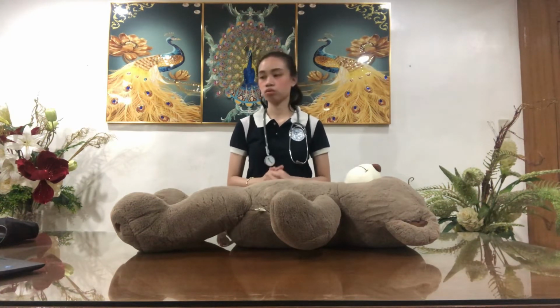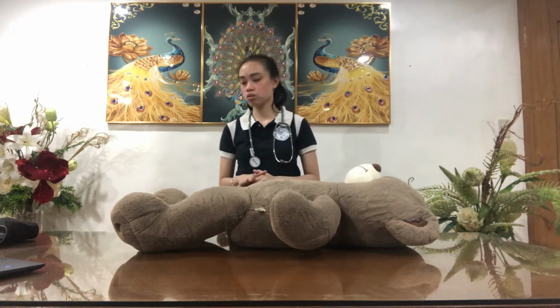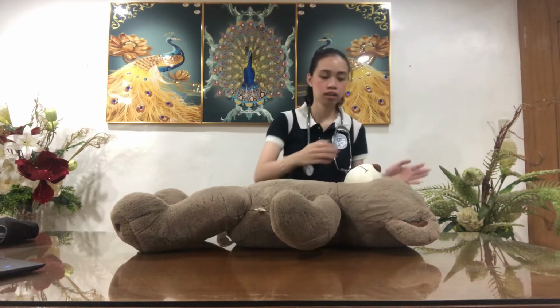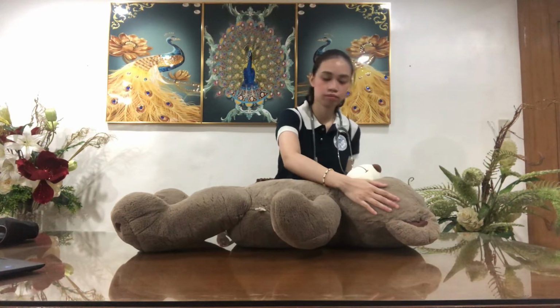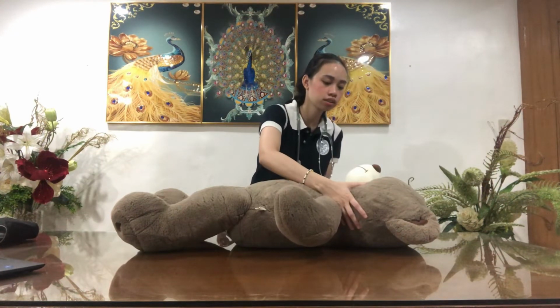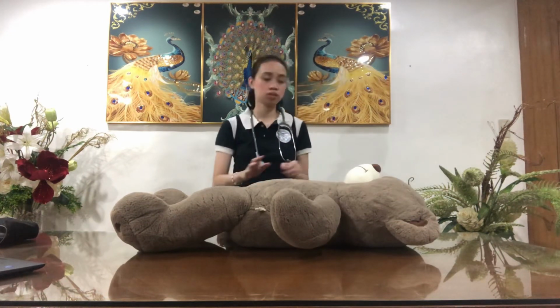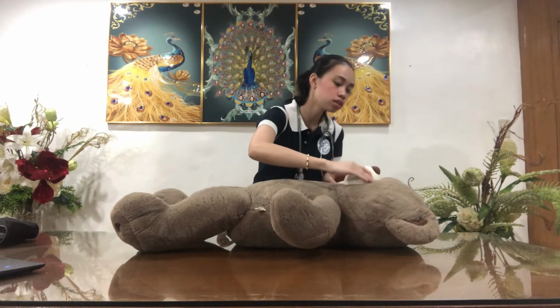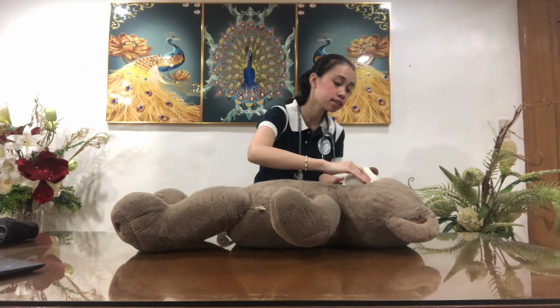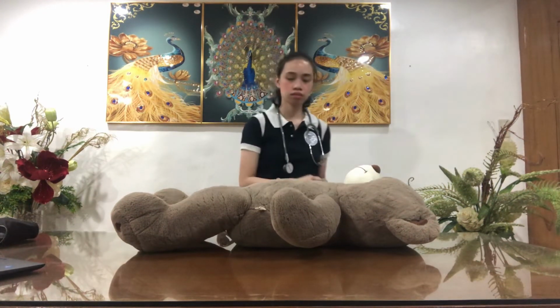Because of this, I will start assessing my patient from head to toe. I will also expose my patient and check for any possible injuries. I will first check the head to see if I can feel anything or if there are any abnormalities. We will also check the cheekbones and the eye socket, and then check the eyes to see if the pupils are responsive. We will also check the ears for any secretions.